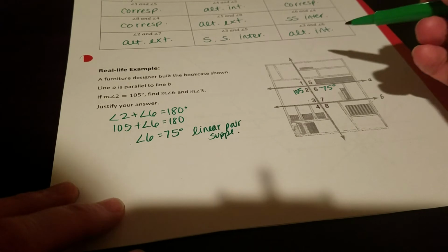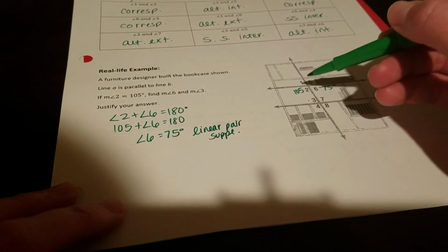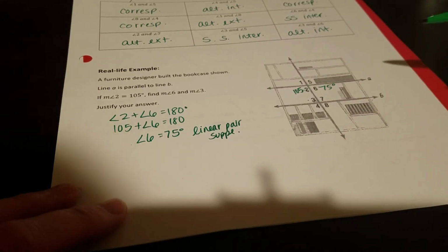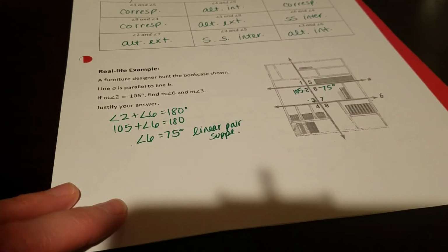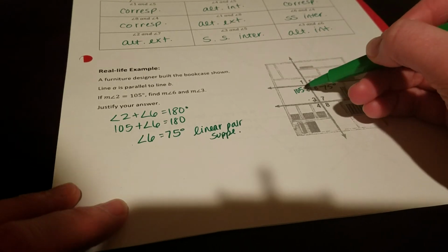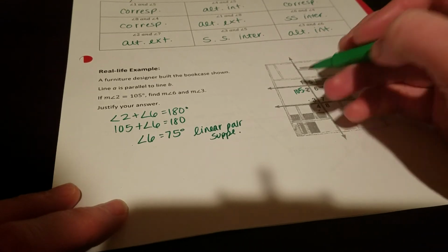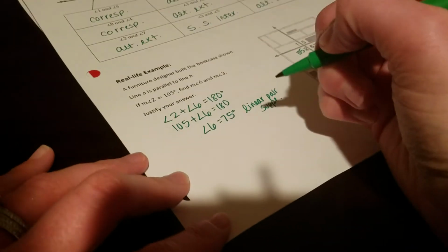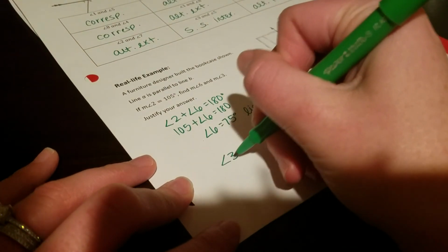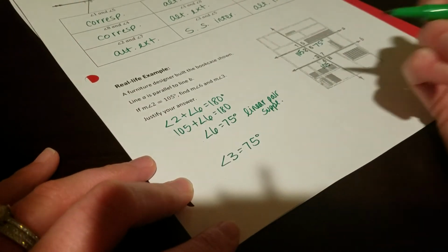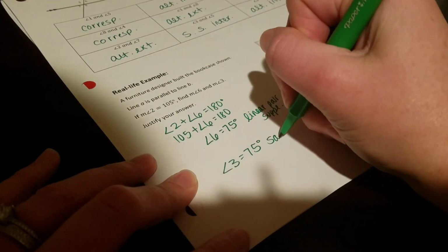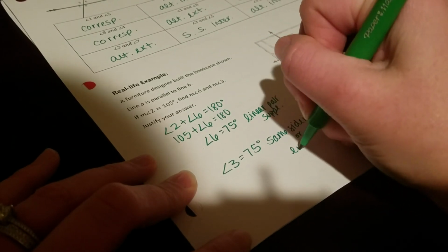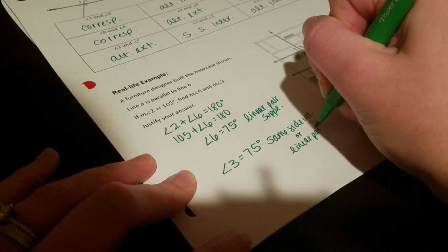So in order for us to find angle 3 though, 2 and 3 are same side interiors, so we could use the fact that same side interiors are supplementary. Or we could use the angle slide, bring 2 down to 4, so this is actually 105, and these would also have to be a linear pair as well, which tells me that angle 3 is 75 degrees, and we could put, again, same side interior or linear pair based on if you did the angle slide.